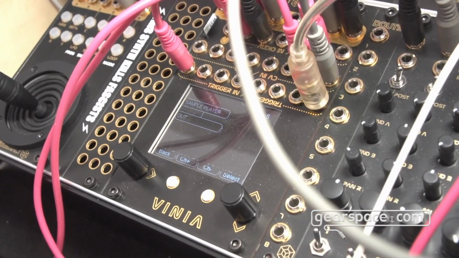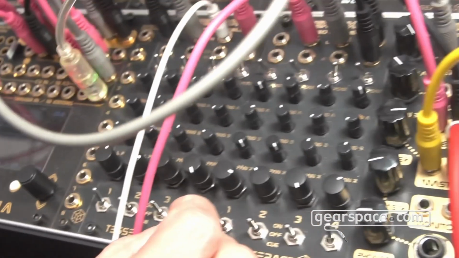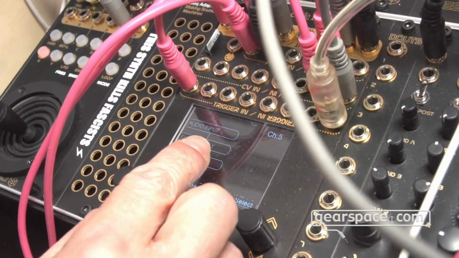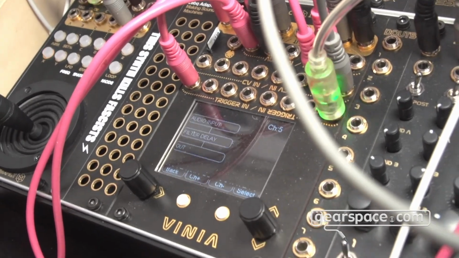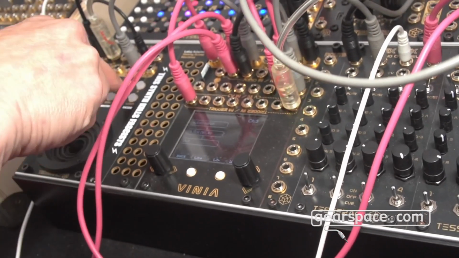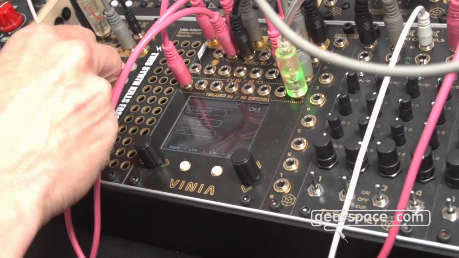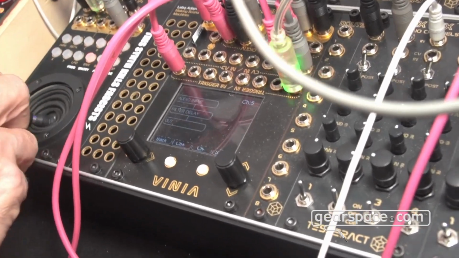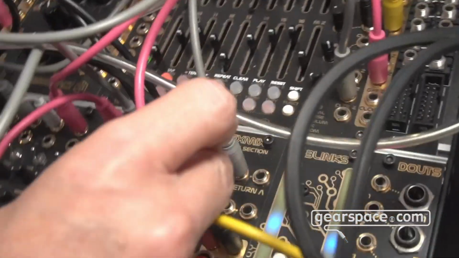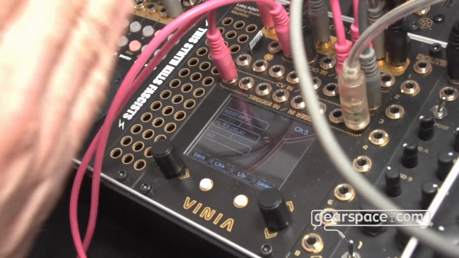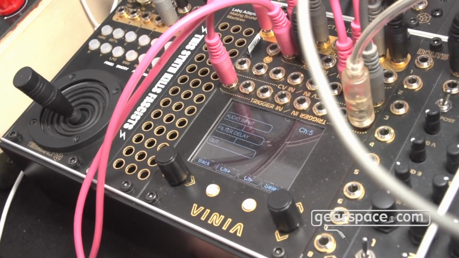The VCO is this one. Yes, I have also a delay in another channel. So this delay, the signal is coming from the send of the mixer to a channel in Vinia and then returns to the return channels. So each channel can be anything you need.